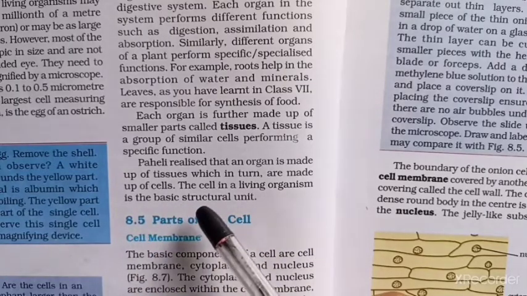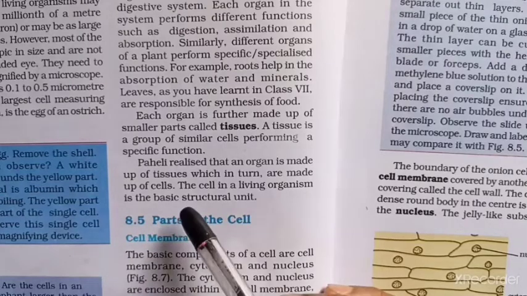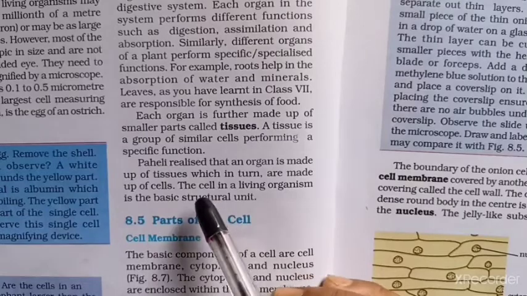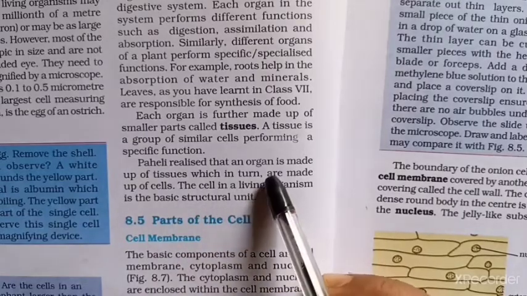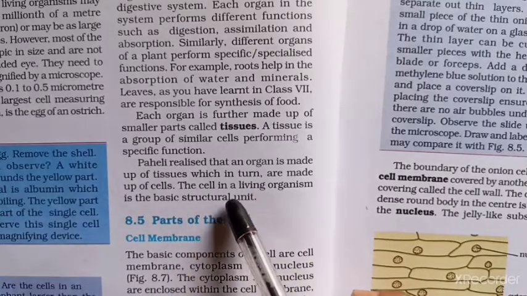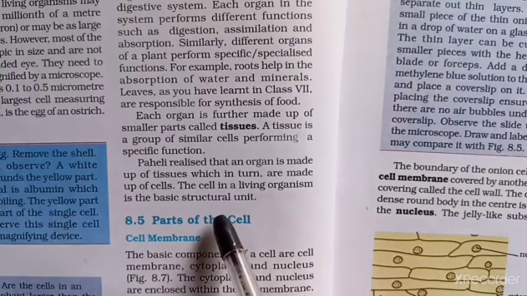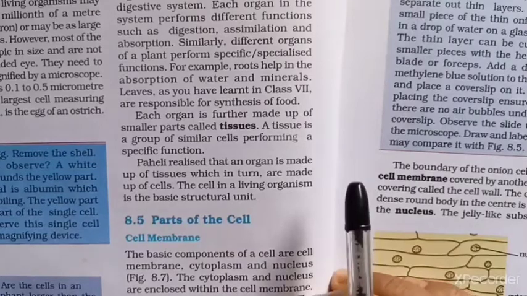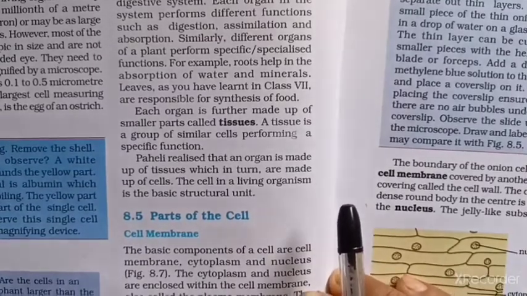So cells are organized and make tissues, and tissues are organized and make an organ. The cell in a living organism is the basic structural unit. So the cell is the basic structural unit in a living organism.